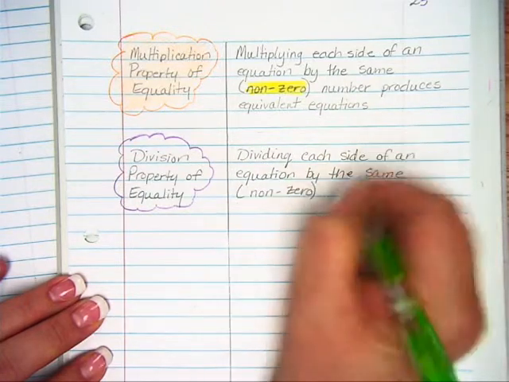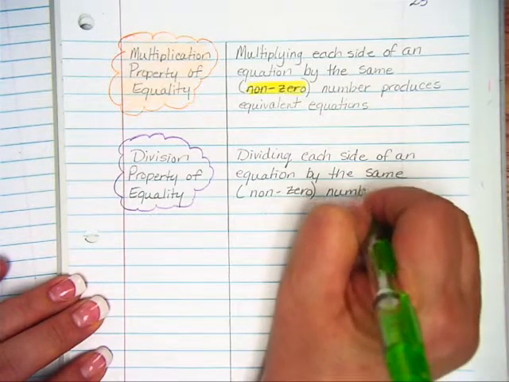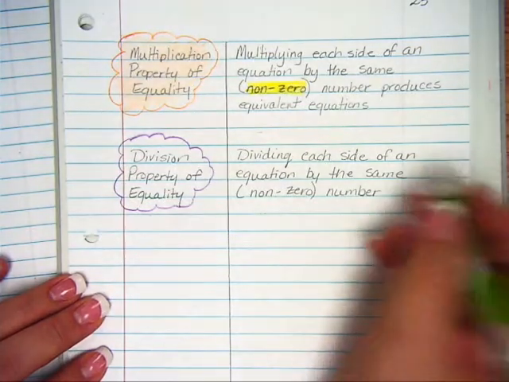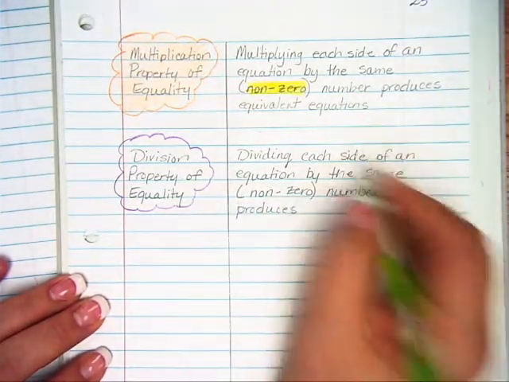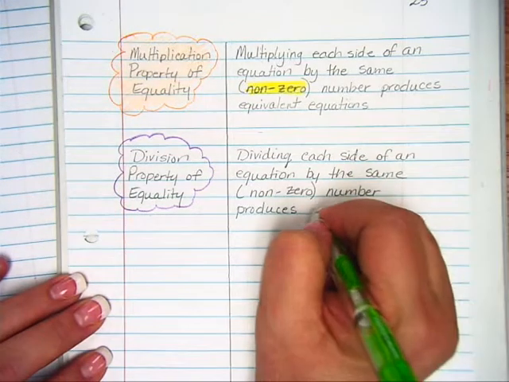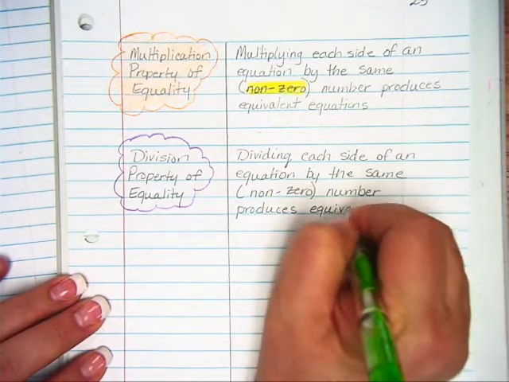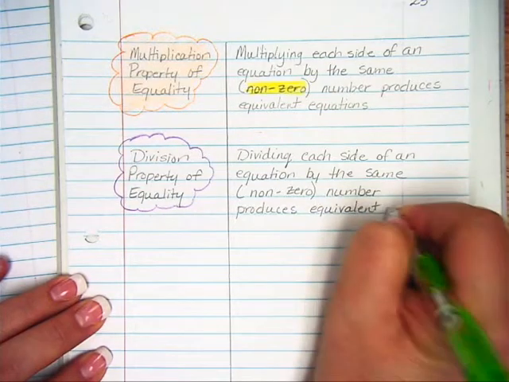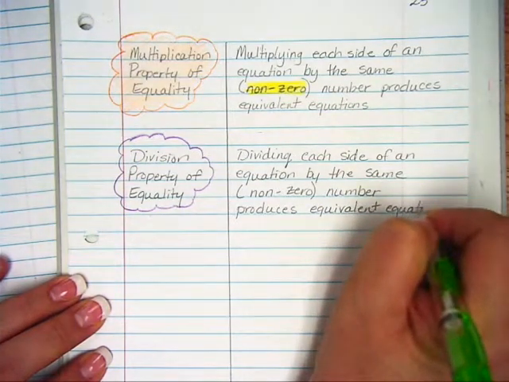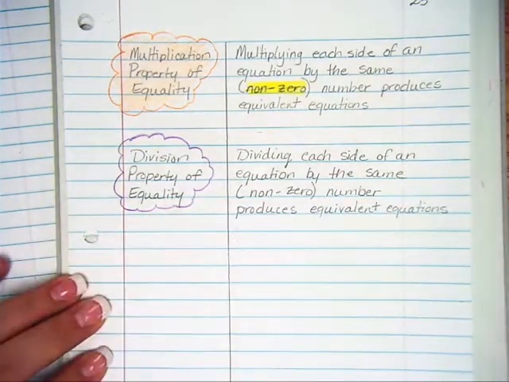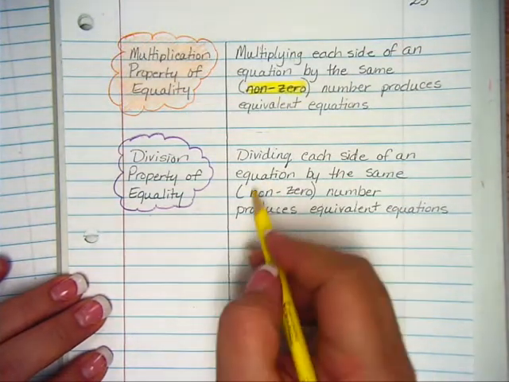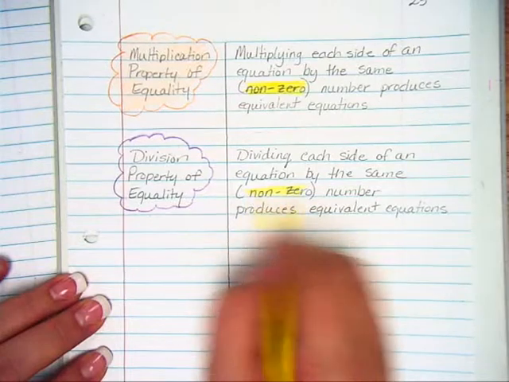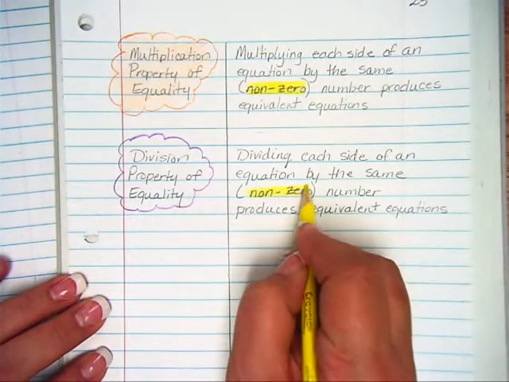No. Produces equivalent equations. Here, non-zero is very important. You can never, ever divide by zero.